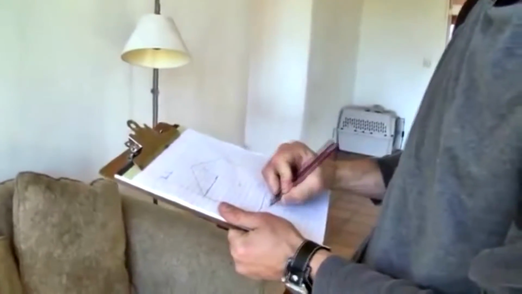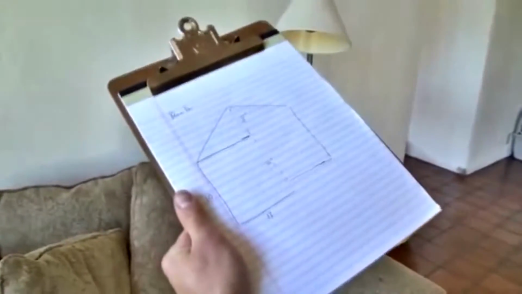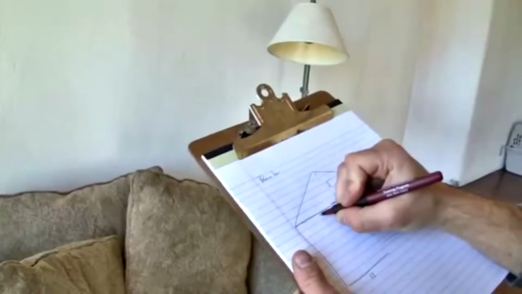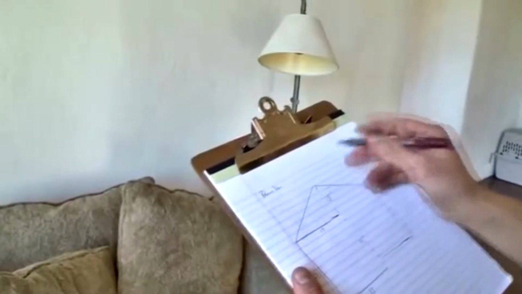Let's see how wide this area is. 13 feet. So that means we have this square that is 13 by 10, and this triangle up here is 13 on one side by 5.